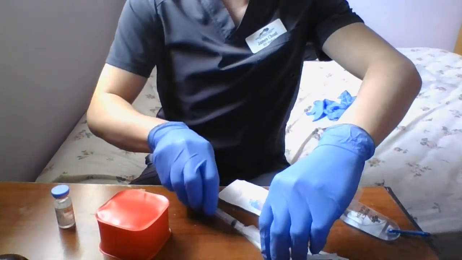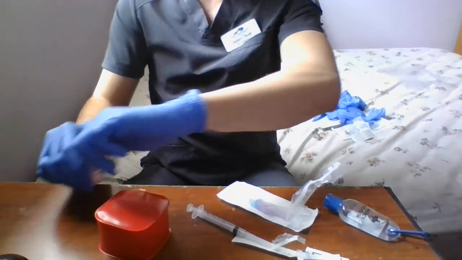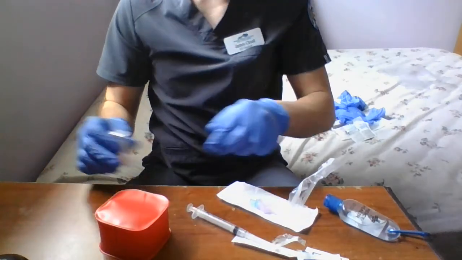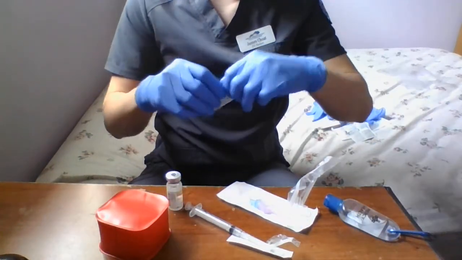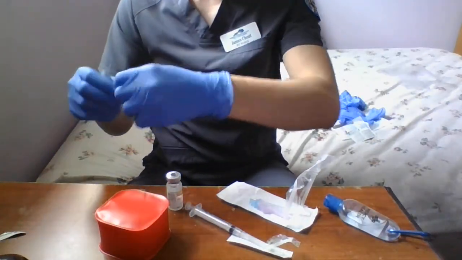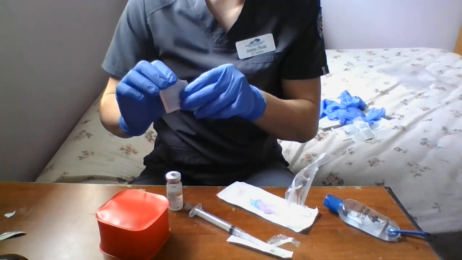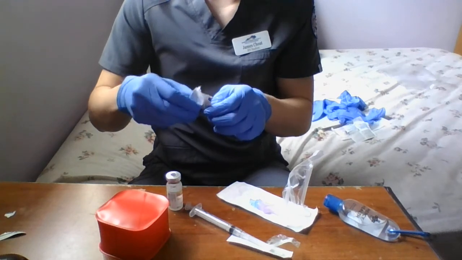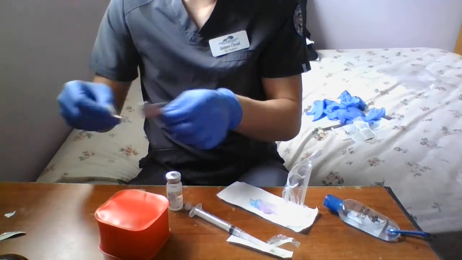It's on there good. I'm going to take that plastic off just 1 second. Break the plastic seal for that. I'm going to rub the top of it with alcohol. Just let it air dry. You don't want to blow on it because that would defeat the whole purpose of cleaning it.